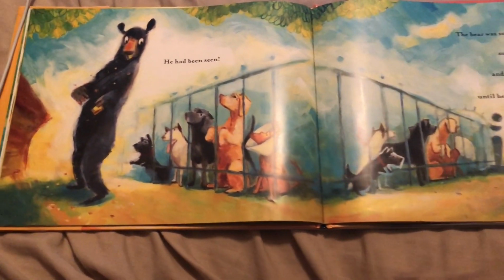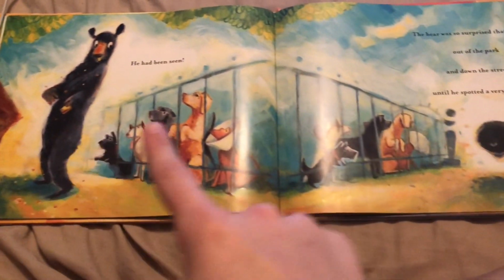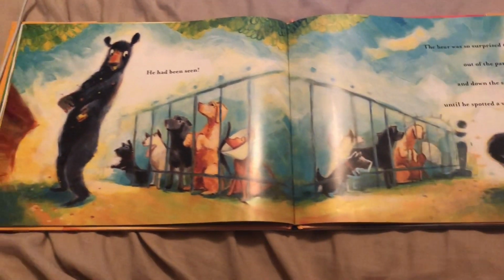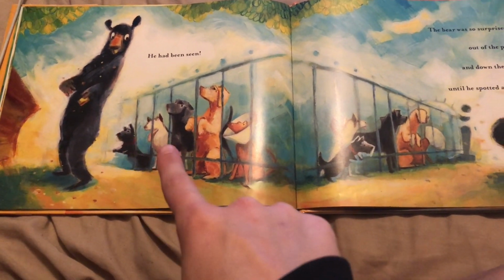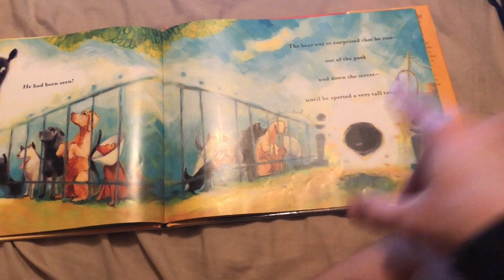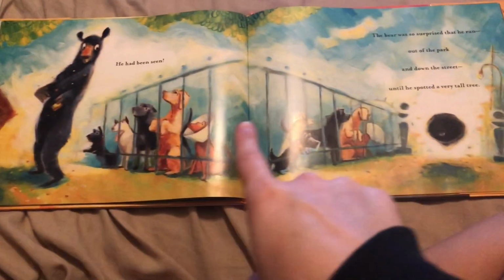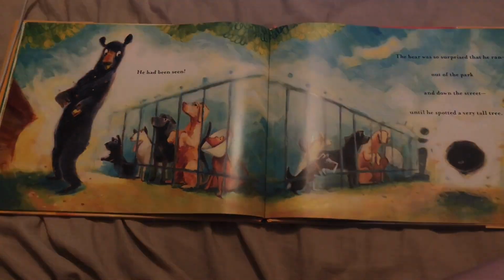What I think is that the illustrator couldn't get all of this on one page, of how the bear gets caught by the dogs and then the dog is seeing the bear run away. So they needed the full length of the picture book to be able to get that aspect in the story.